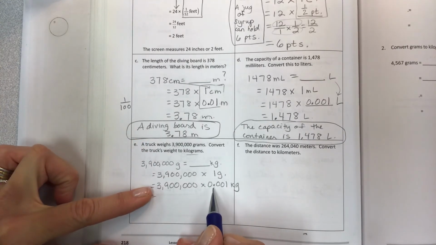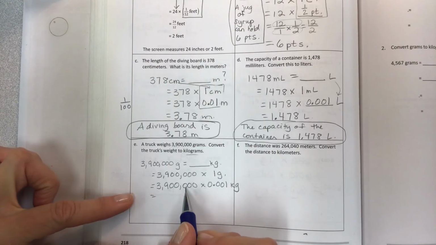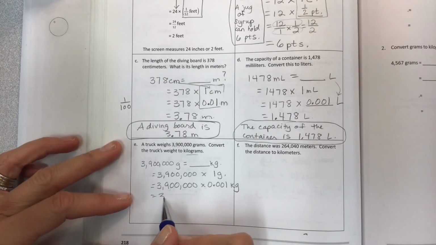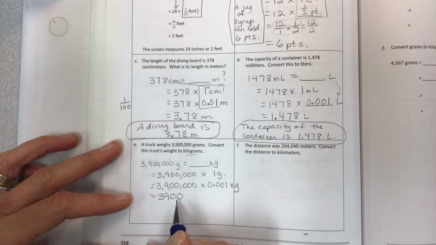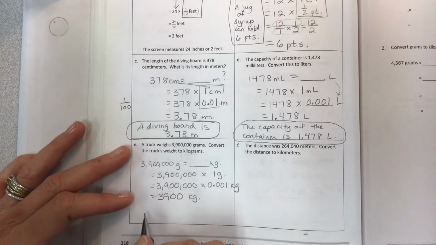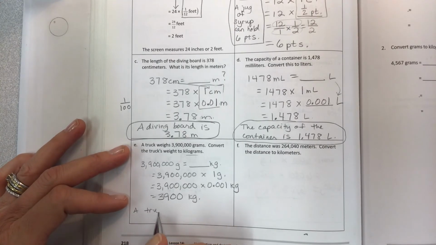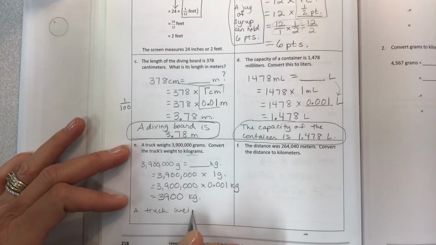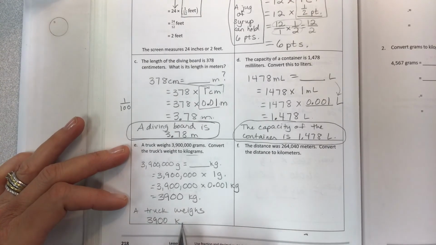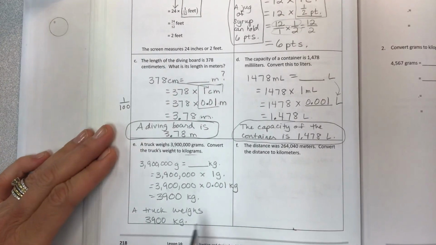Now multiply, and it's a 3-position shift. I'm going to drop those 3 zeros off entirely and end up with 3,900 kilograms. A truck weighs 3,900 kilograms. Hooray.